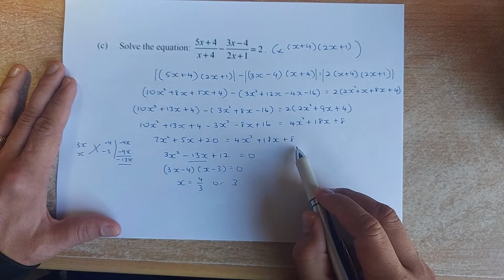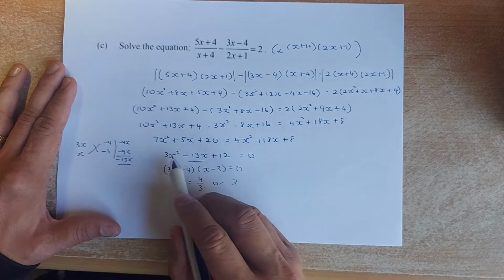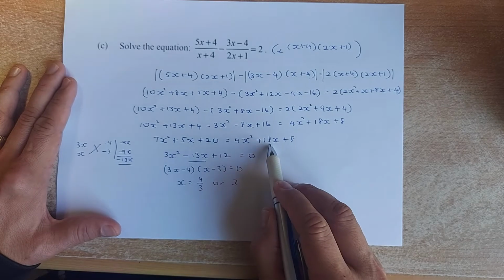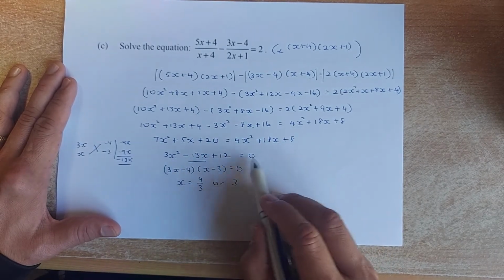Okay? So now bring all this stuff on the left side by minusing them. So 7x squared minus 4x squared is 3x squared. 5x minus 18x is minus 13x. 20 minus 8 is plus 12 equal to 0.